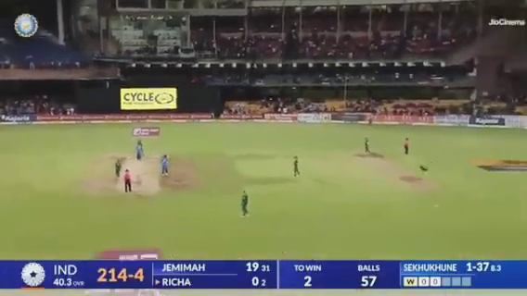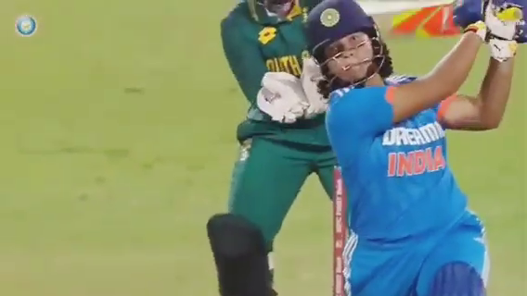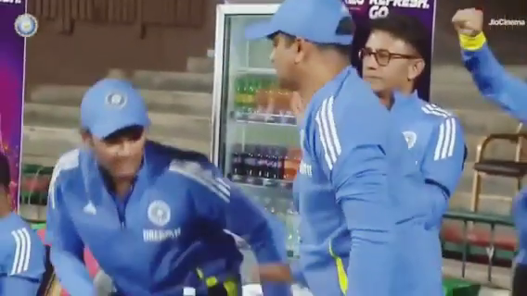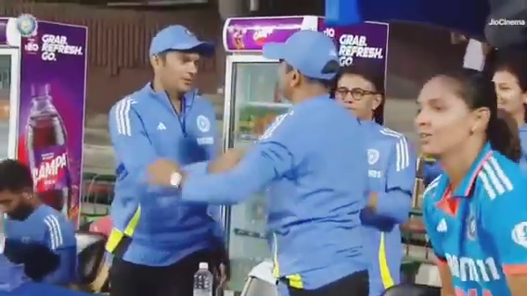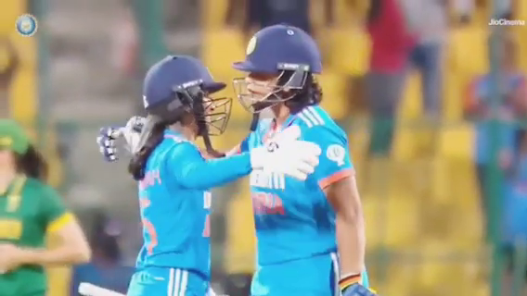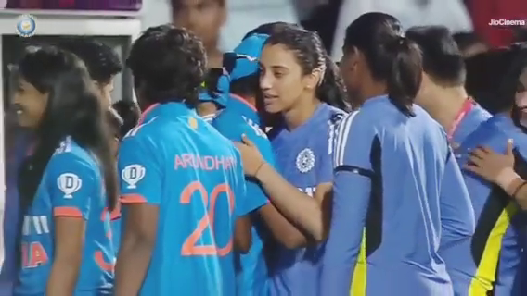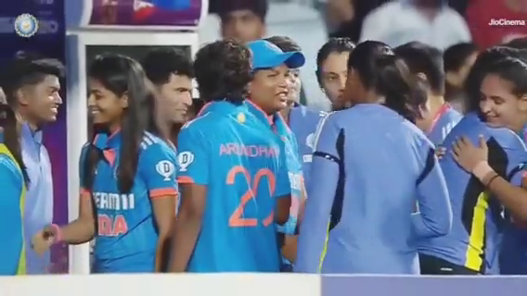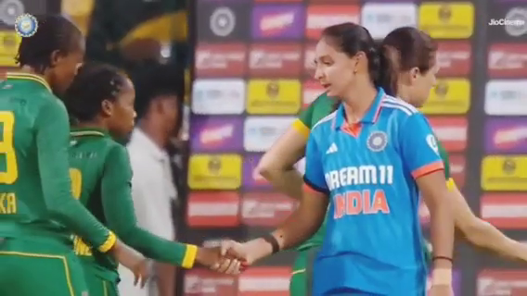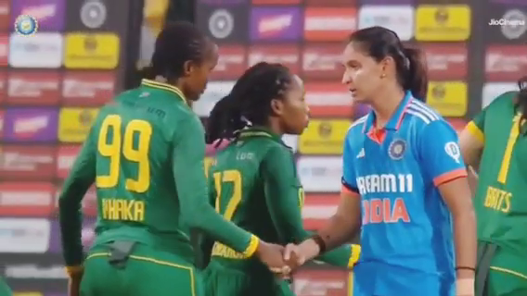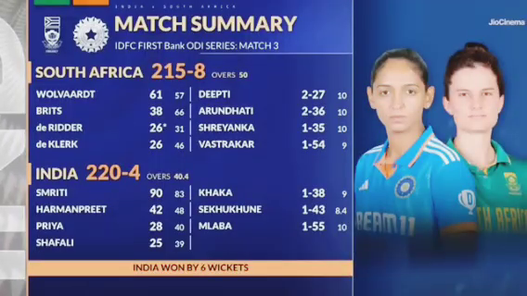Richa Ghosh. Big shot down the ground. There's nothing more emphatic than that. All the way for 6. India have been absolutely fabulous. From the first ODI in the series to the second, where records were broken, to the third, where they will be made to wait. Finally, winning runs down the ground, and India win the IDFC First Bank ODI series, match number 3 by 6 wickets.